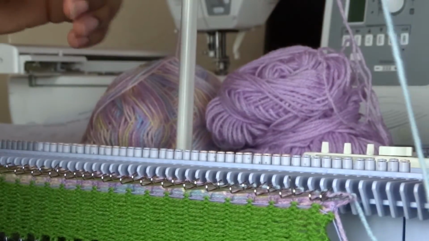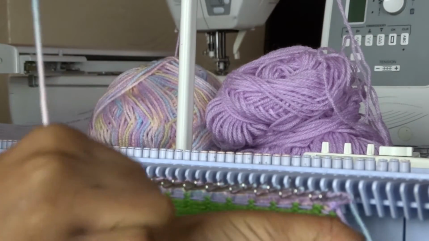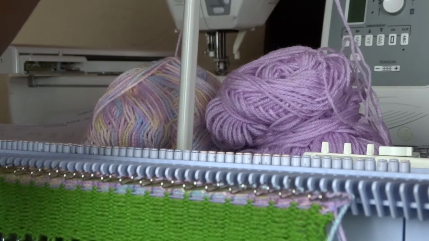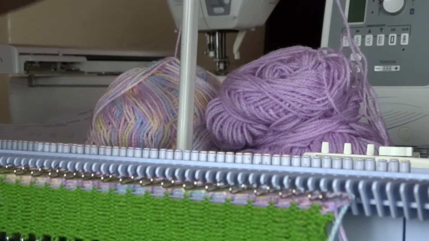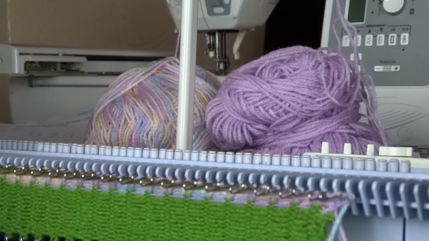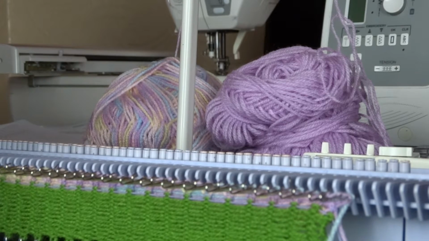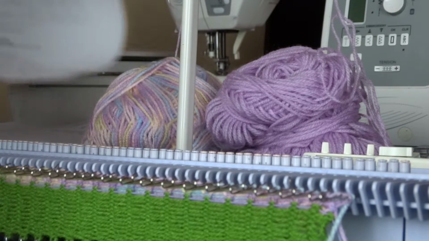Continue knitting now. I'll just break off this multi yarn so that I can use my main yarn to continue knitting. I'll knit one row, then I'll increase at the 24th stitch. I was supposed to put the 22nd stitch on the right back to working position. Okay.